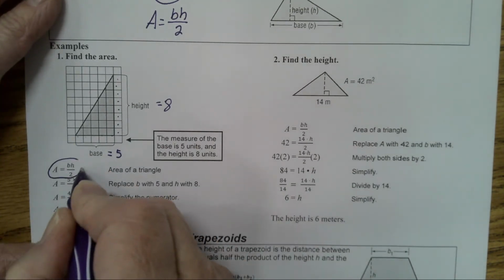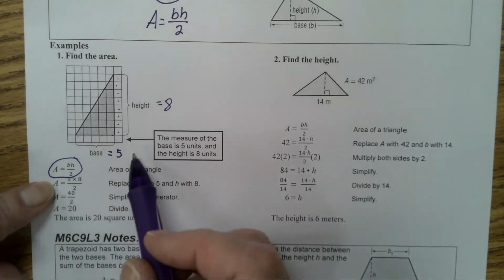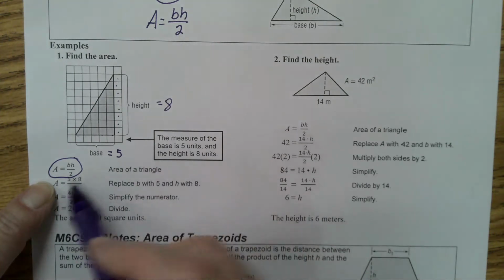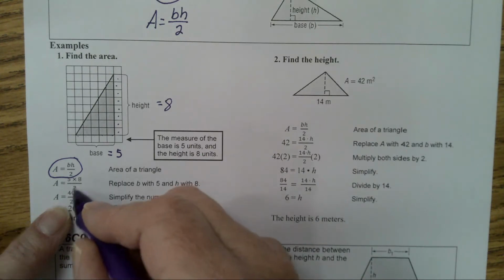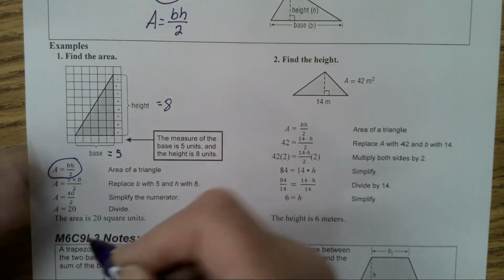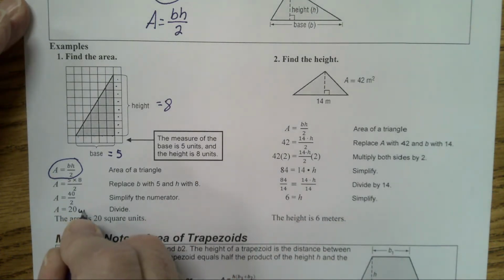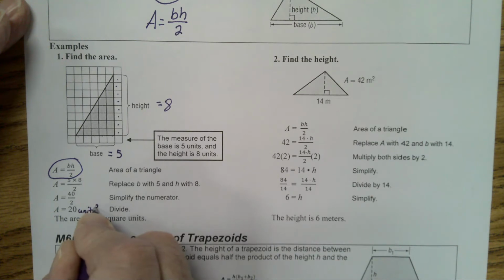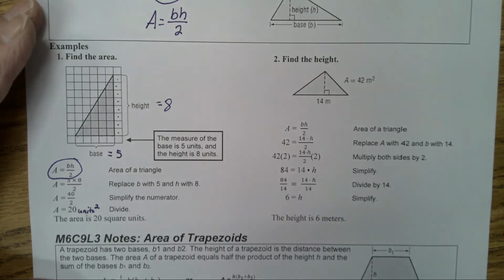Base times height divided by 2. When I say substitute, you're going to substitute the base with the 5 and the height with an 8 and divide it by 2. 5 times 8 is 40, divided by 2 is 20. And the area is 20 square units, or 20 units squared with the little 2. If you don't want to write it with the little 2, you can write the word square. Any questions on that? Okay, we'll practice those in just a little bit.